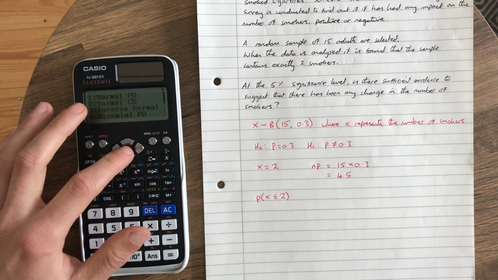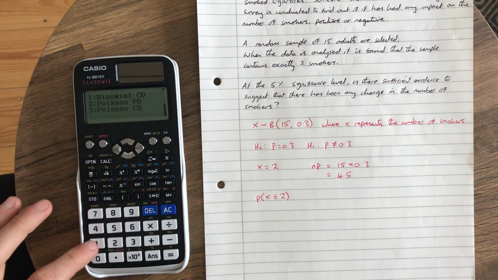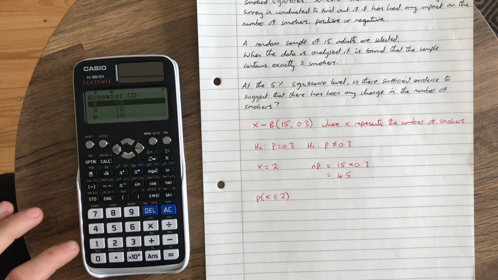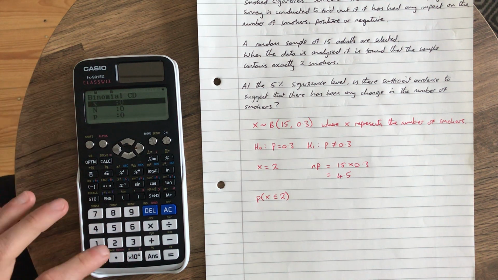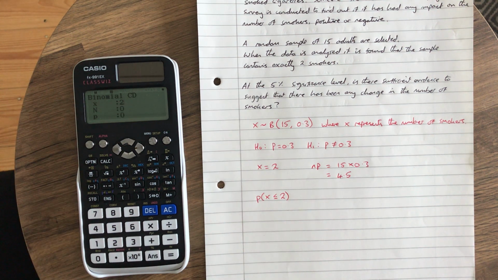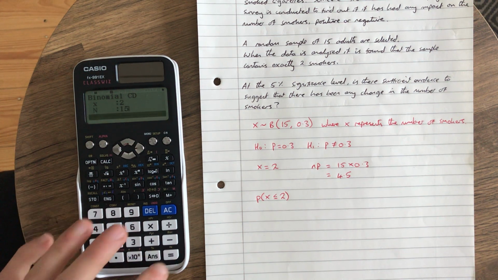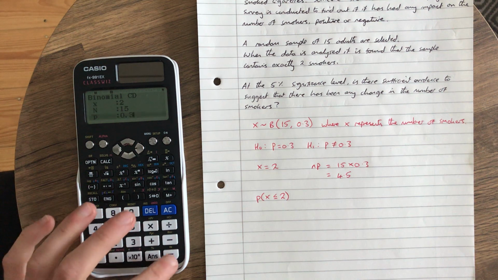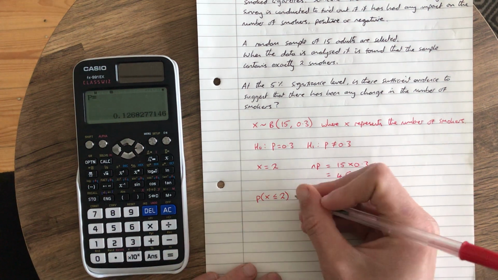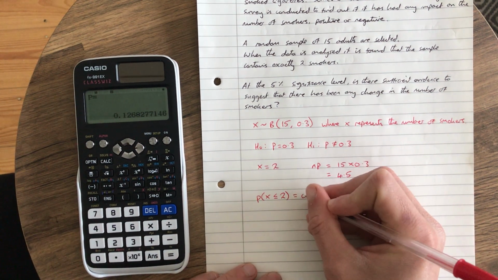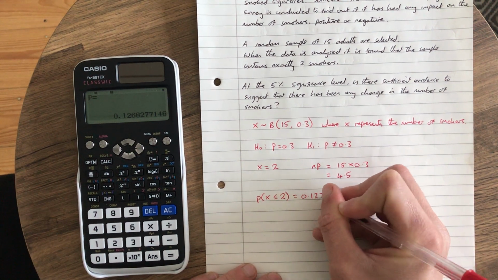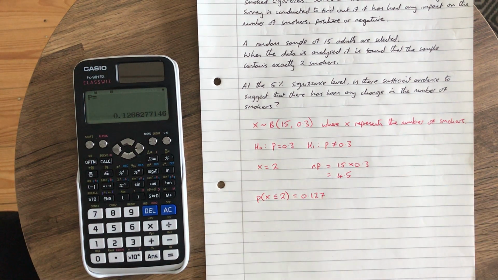And again, this is a value we can work out on our calculator. If we go into our binomial cumulative distribution, we put in a value of x of 2, because we're looking at less than or equal to 2, our value of n is going to be 15, and our value of p is going to be 0.3. And that is going to give us, to 3 significant figures, 0.127. So that's our p-value.